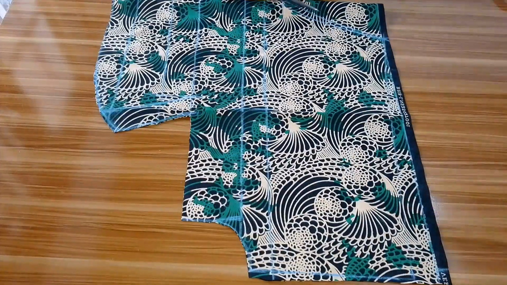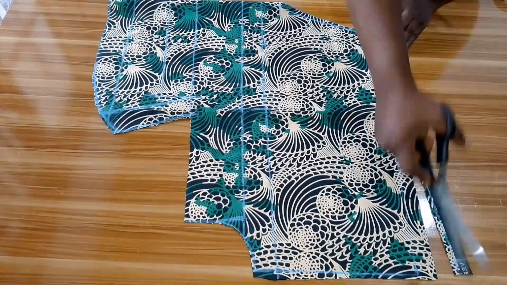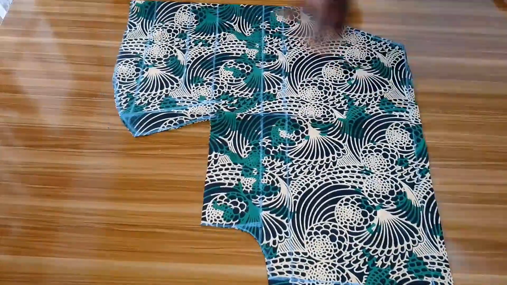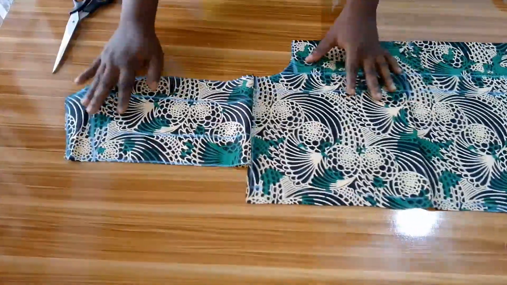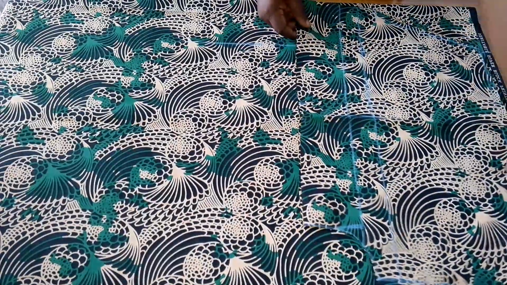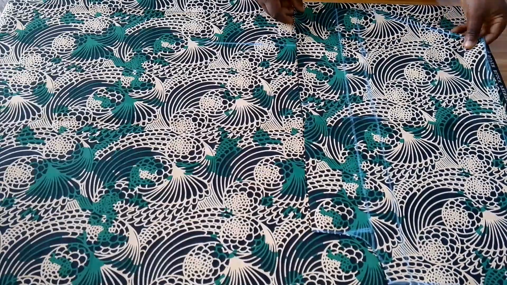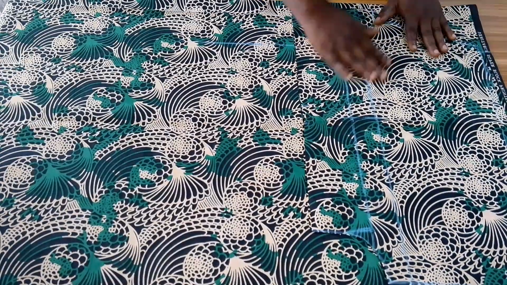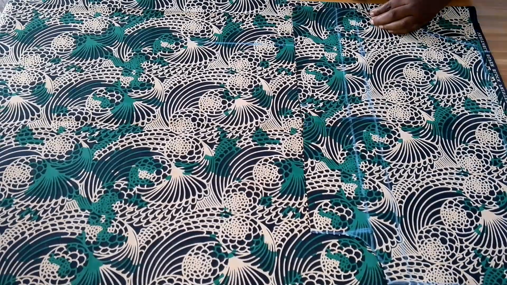Now when cutting out your pattern, when you get to the shoulder, please don't cut to that 1.5 inches mark. Please cut above the 1.5 inches because you'll be sewing it and inserting your rope into the shoulder. So because of that, you leave your shoulder line as it is and just shape it a bit. That's all.